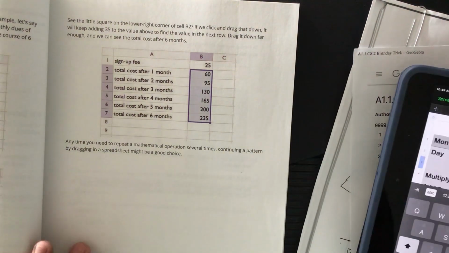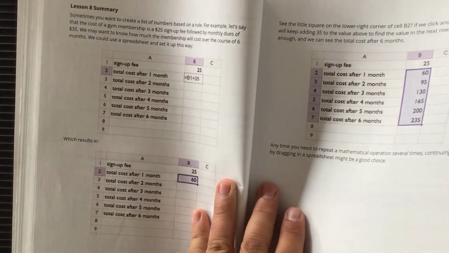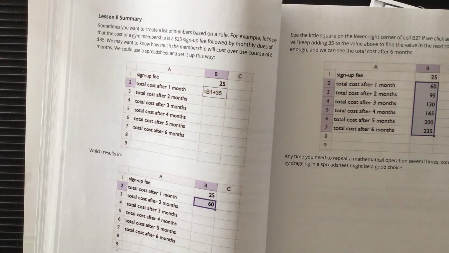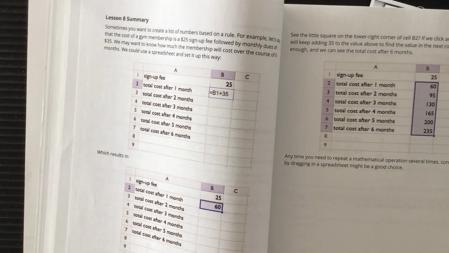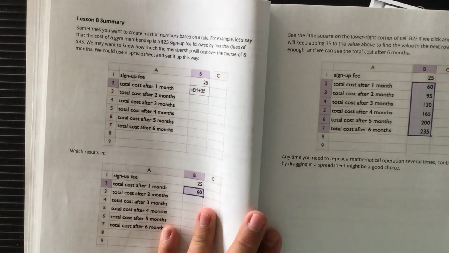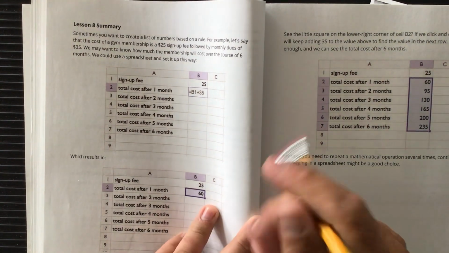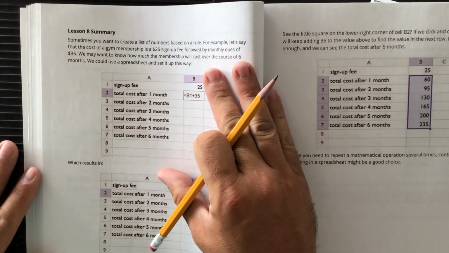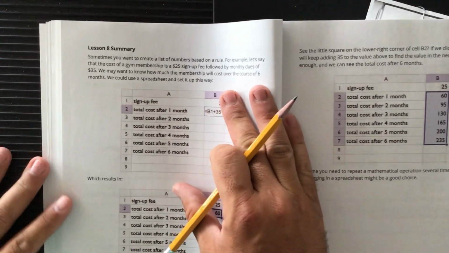Take a look at your summary on page 56. Let's talk a little bit about what's going on. Top paragraph. Vicente, would you read it, starting with sometimes, please?